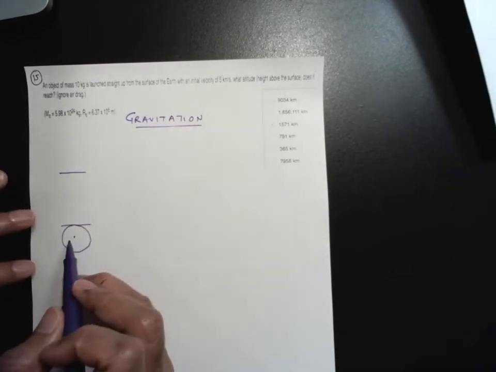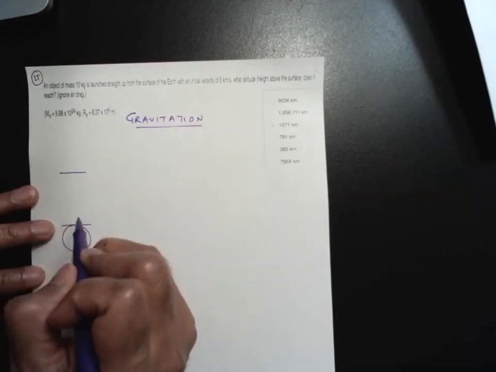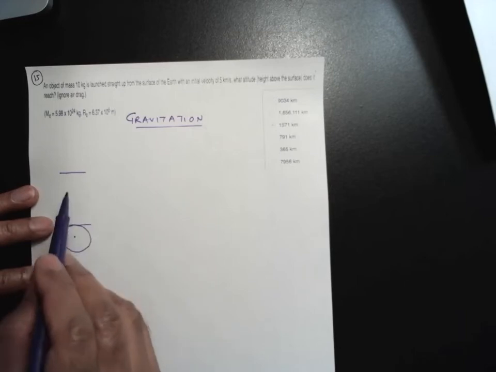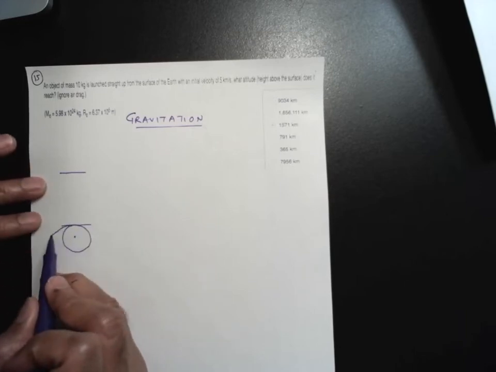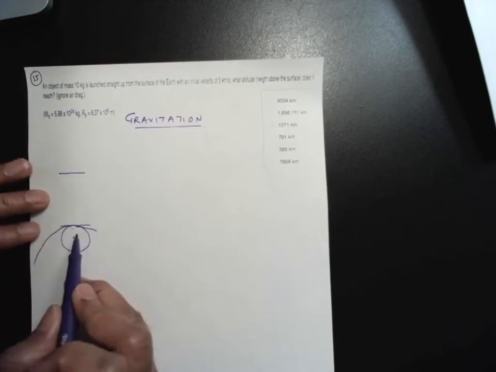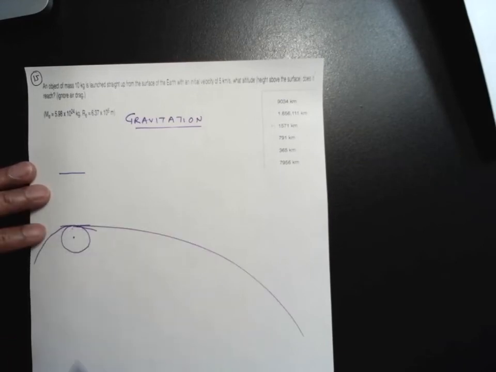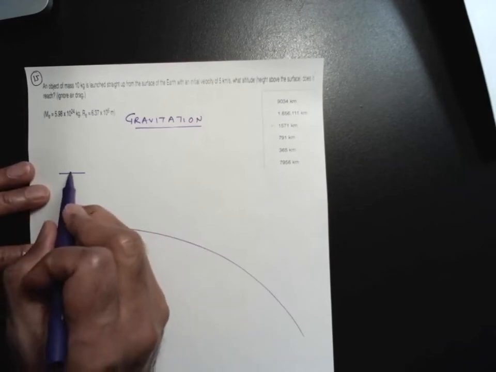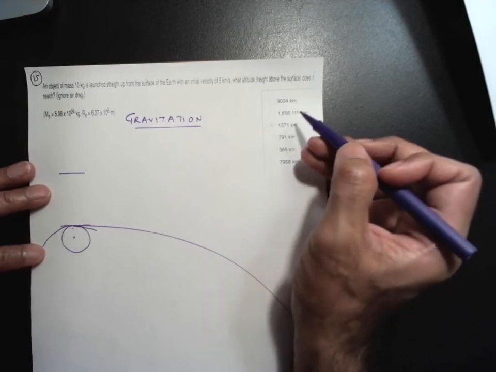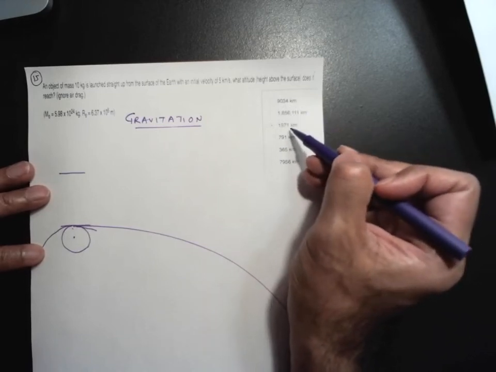And this is actually a very bad diagram because the height h is, so you launch it up. I should draw the Earth like this. Actually, I should draw the Earth like this. It's huge, okay? Compared to this height h. I mean, you can see these are like thousands of kilometers.